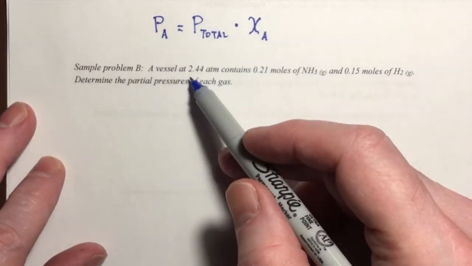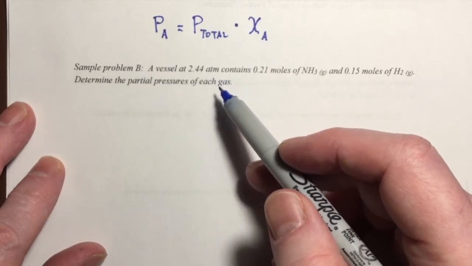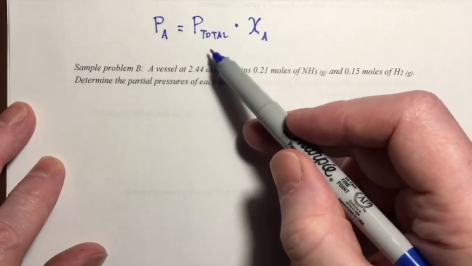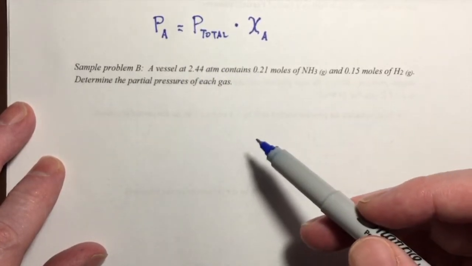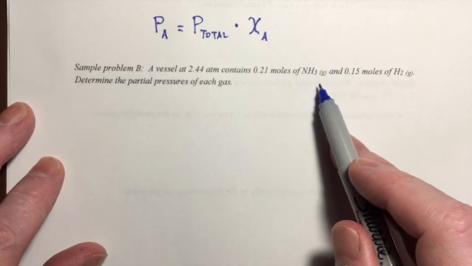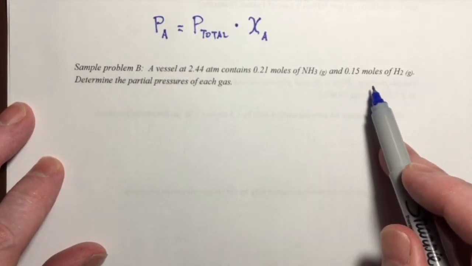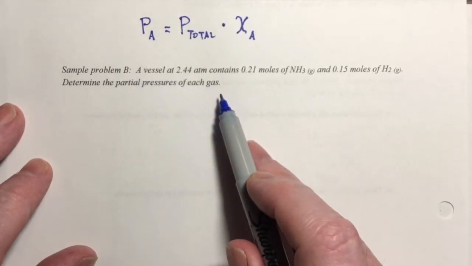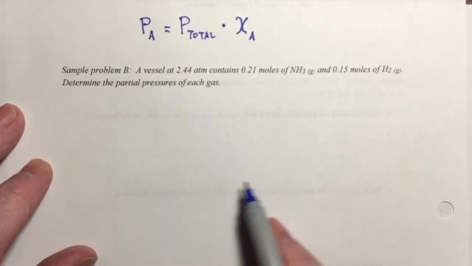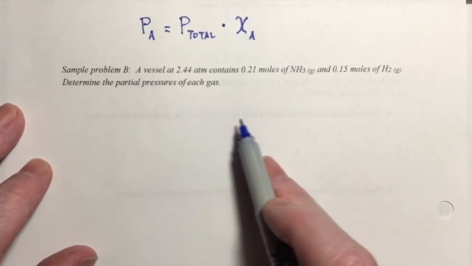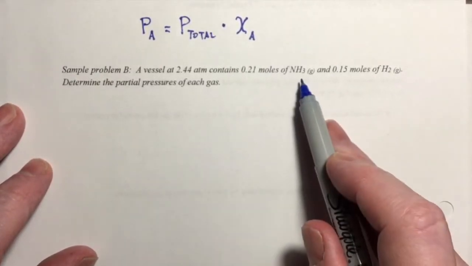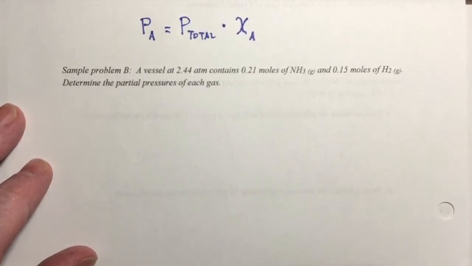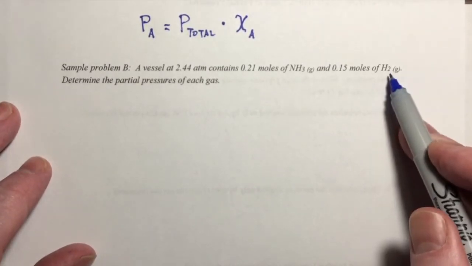We have a vessel at a particular pressure, 2.44 atmospheres. That is the total pressure on the whole vessel. So right away we're seeing P total is being given to us. And it contains that many moles of NH3 gas, ammonia gas, and that many moles of H2 gas. So we're asked to determine the partial pressures of each gas. So you'll have two different calculations to perform. First calculation will be to determine the partial pressure of the ammonia gas, and then the second calculation will be to determine the partial pressure of the H2 gas.